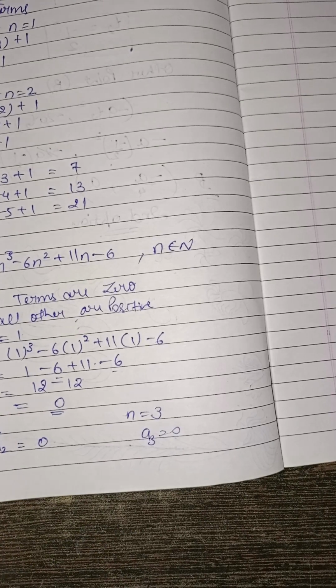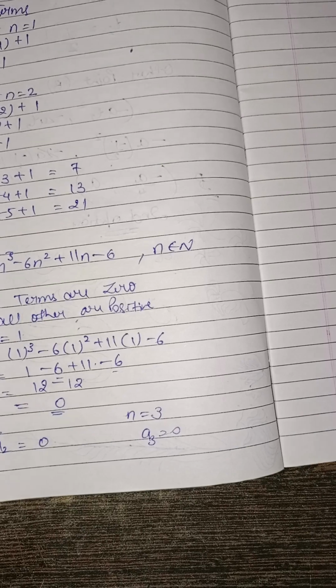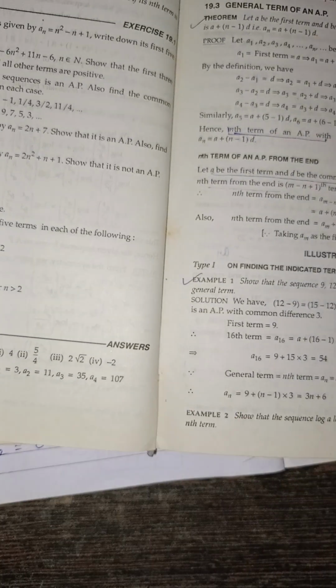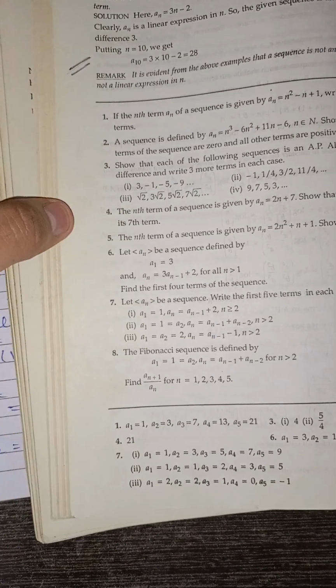Now let's look at the third question in the part, and if you don't have the questions right here with the R.D. Sharma, you can just take the screenshot of these questions. Okay, so these are the questions that we are doing right now.